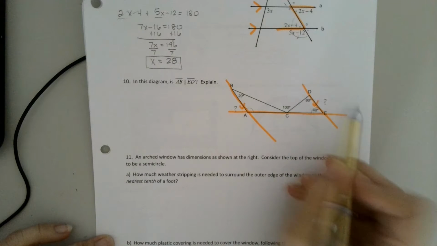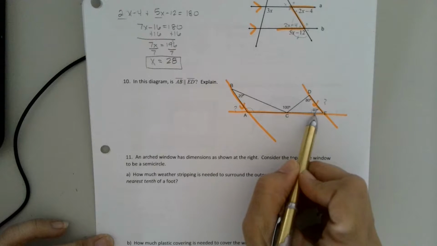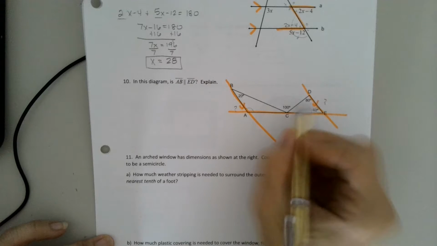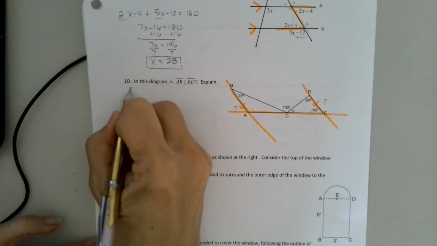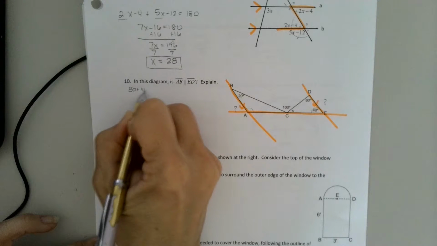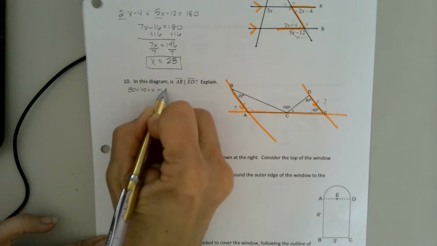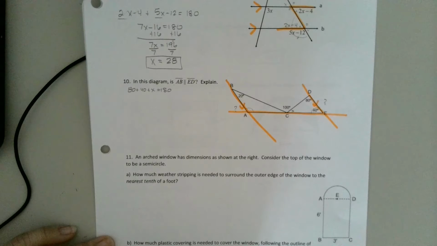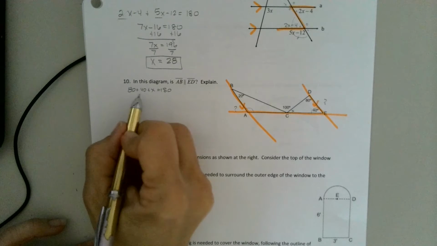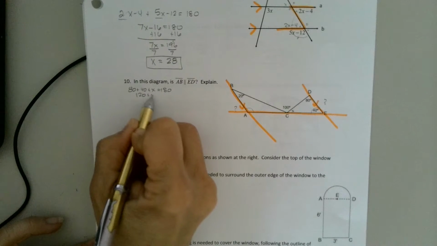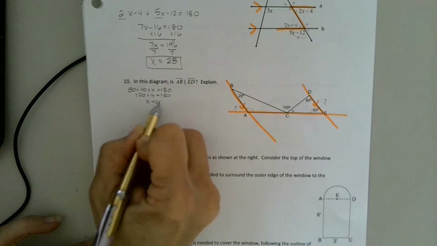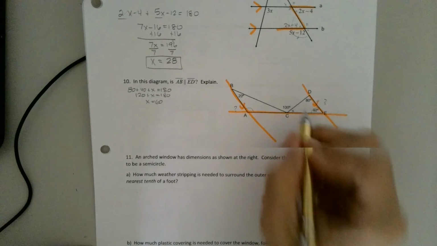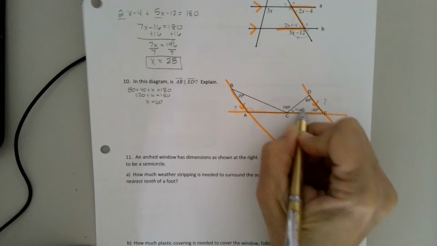So let's work our way through. I know this is 80, and I know this is 40, so if I put an x here, I can say 80 plus 40 plus x equals 180, because it's the measures of the angles of a triangle. So 120 plus x equals 180. Subtract 120, x equals 60 degrees.